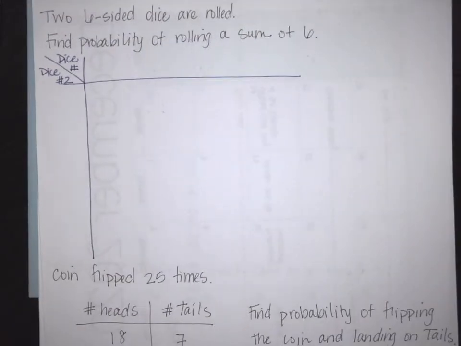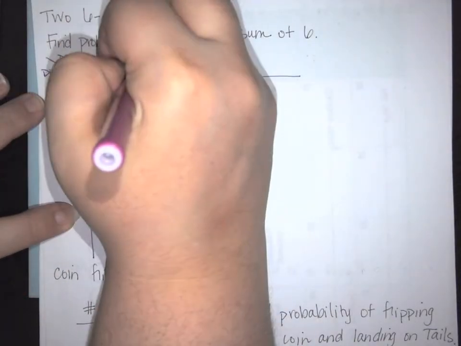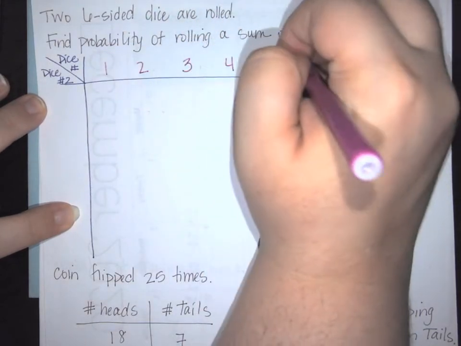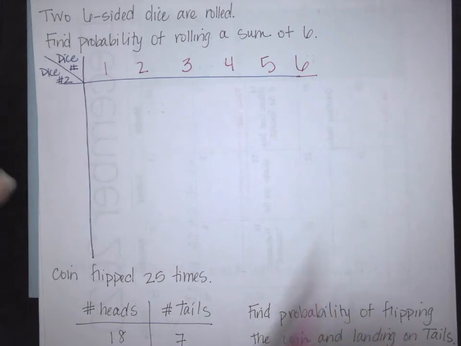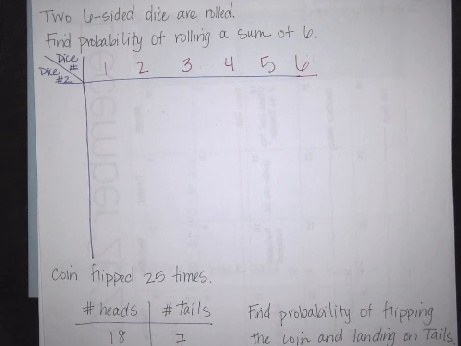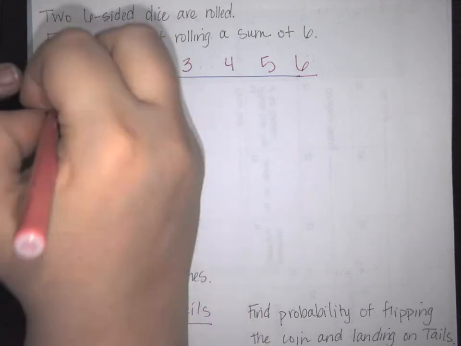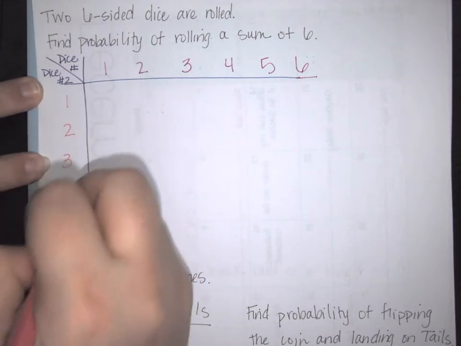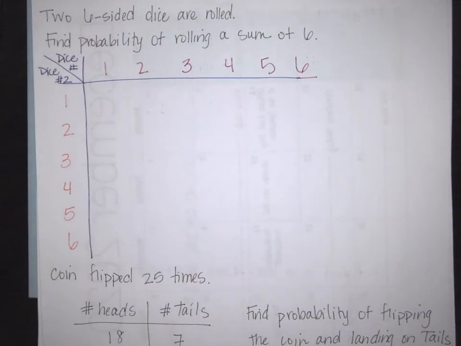For each of those dice, we have 6 sides, so it would be 1, 2, 3, 4, 5, and 6. And then, of course, going down the side would be the same for your second dice: 1, 2, 3, 4, 5, and 6.